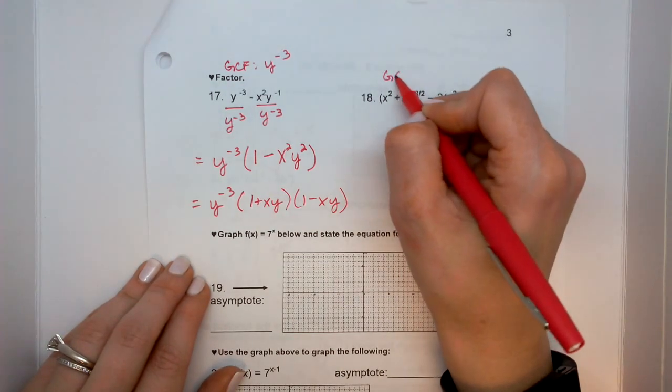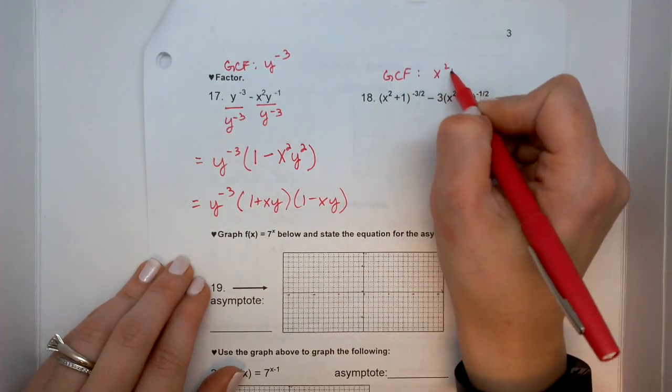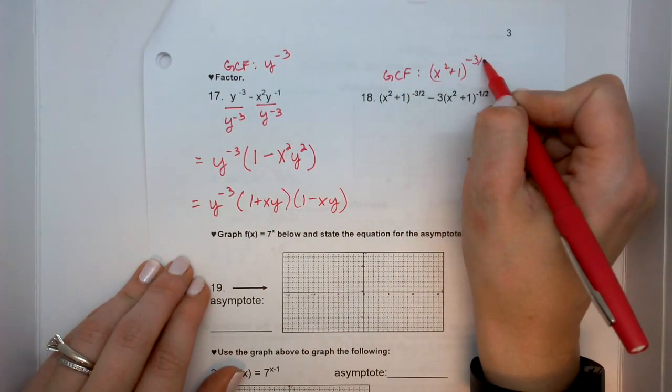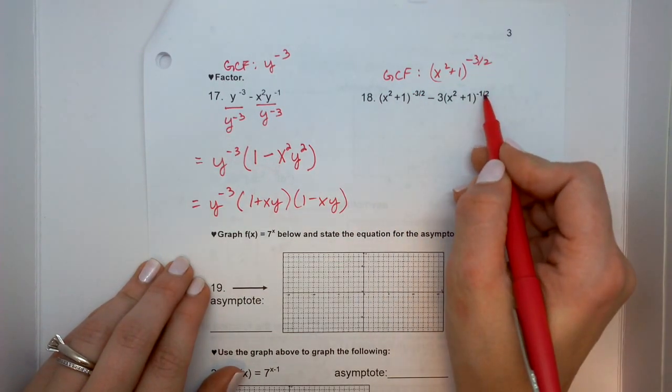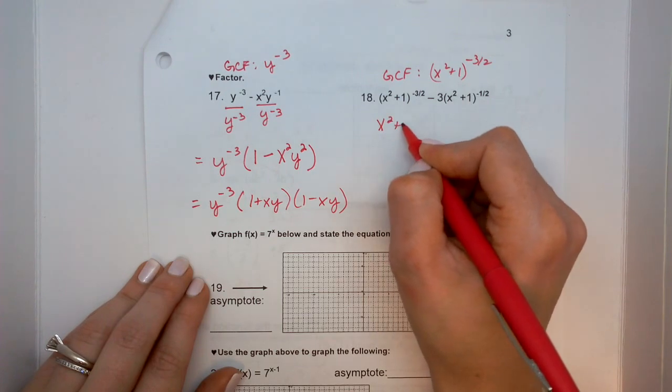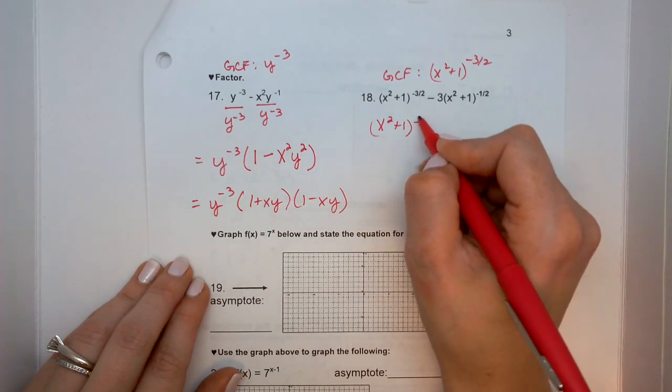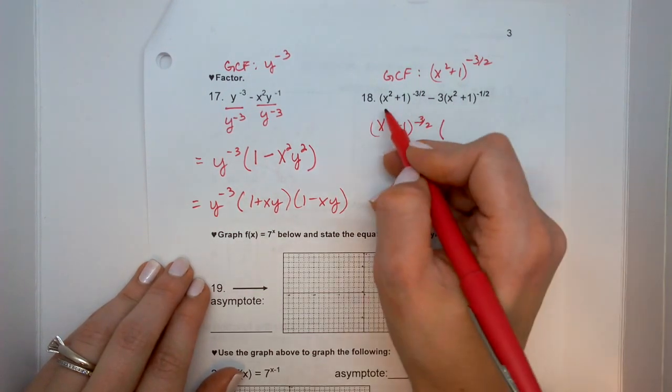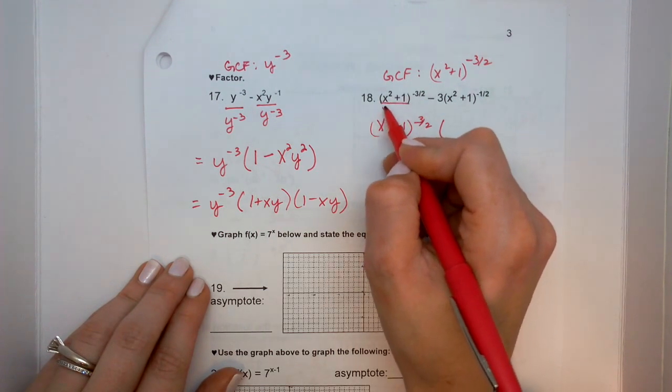On this one, the GCF is x squared plus 1 to the negative 3 halves. Negative 3 halves is smaller than negative 1 half, so that's the GCF. So we put that first. And then to get what's in parentheses, we divide by the GCF.